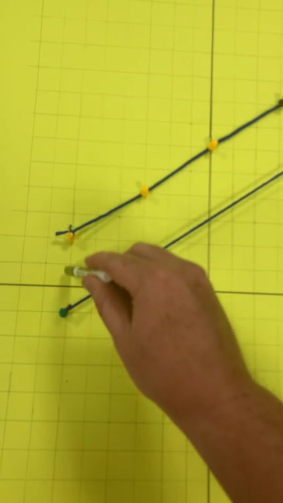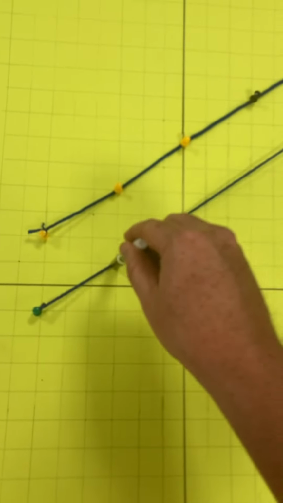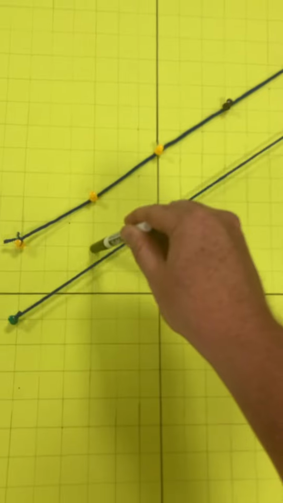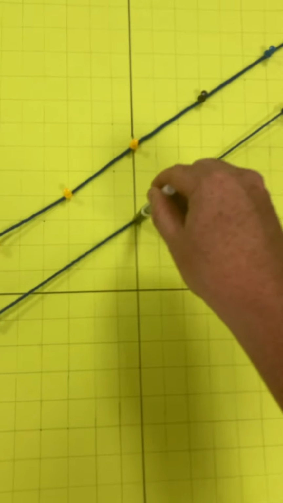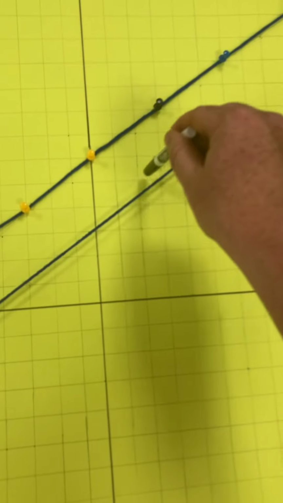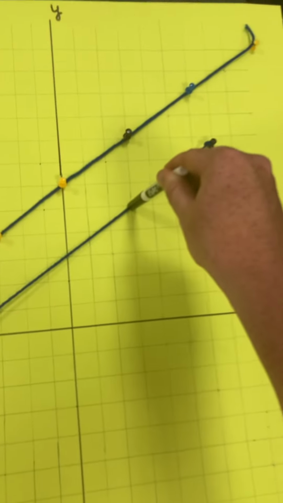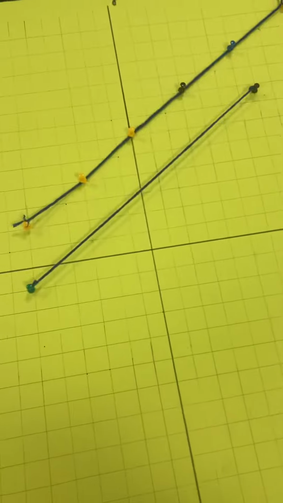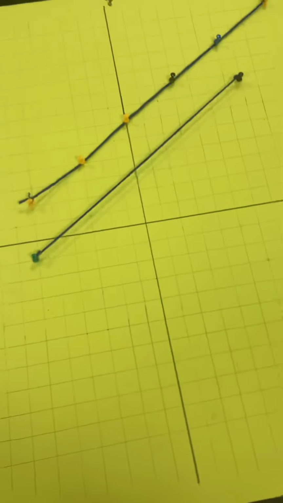So we're going to go 2 over 3. That looks pretty even. Let's check one more time. 2 over 3, and that looks pretty even. So far it looks like we've eyeballed it about right.